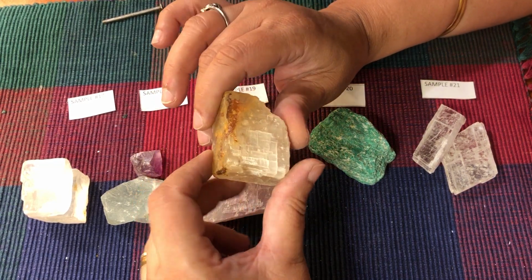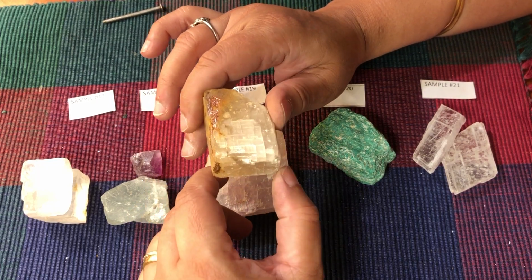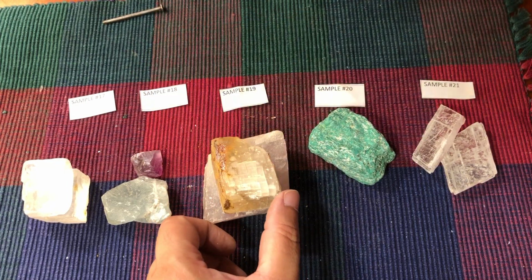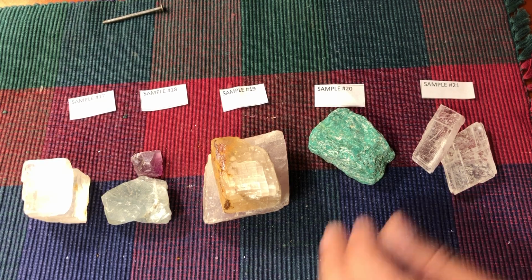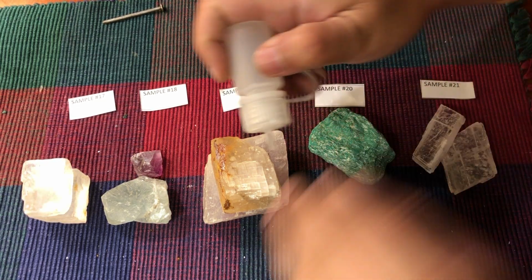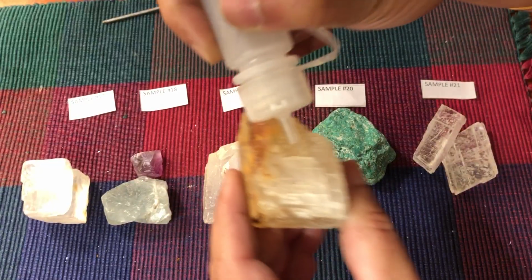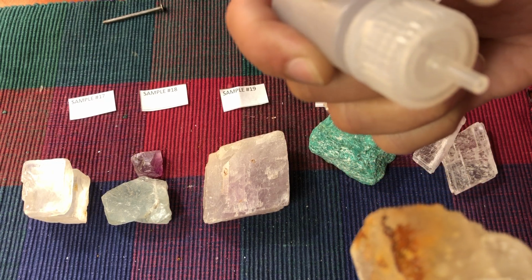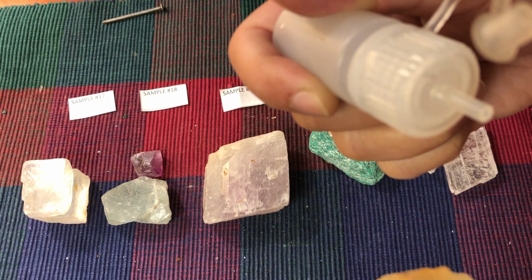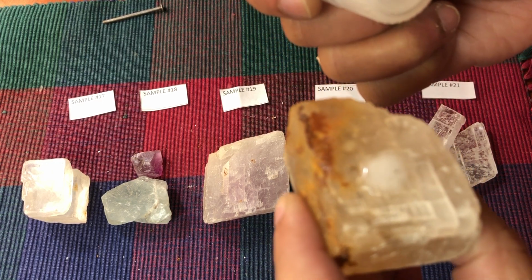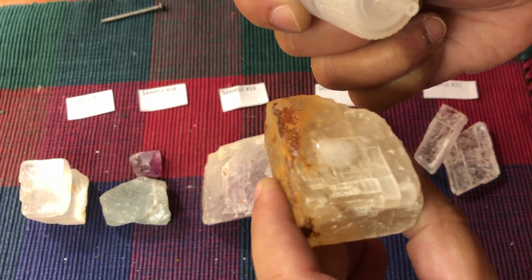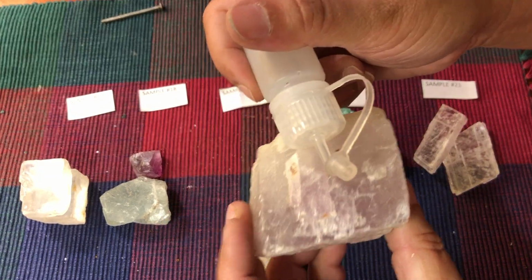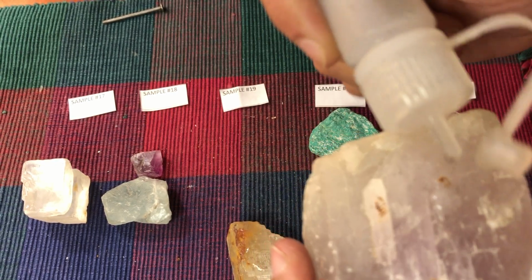So this mineral has one very important characteristic, and that is that it will react with acid. So let's get our acid bottle and drop a drop of acid on it and see what happens. I'm going to show it to you here. Can you see the acid reacting, bubbling? This bubbling is called effervescence. Let me show it to you again on this sample.